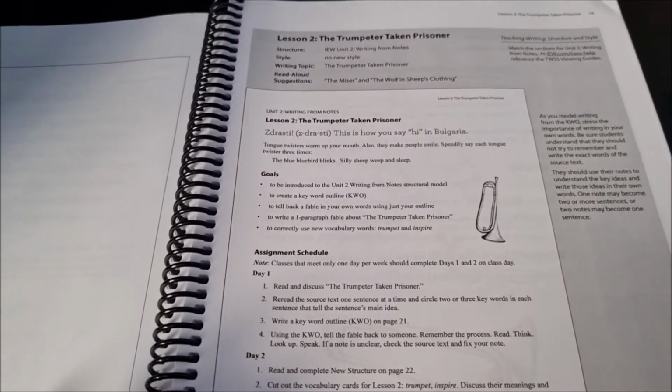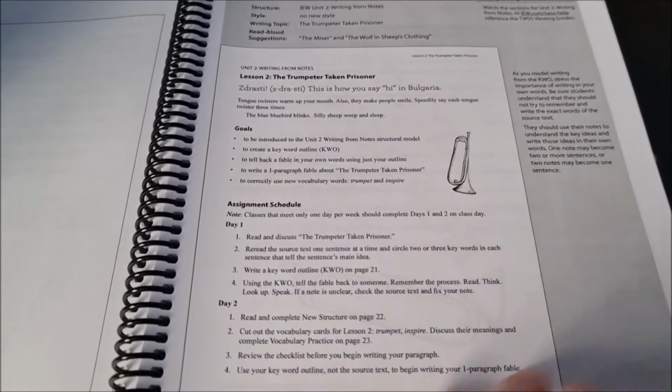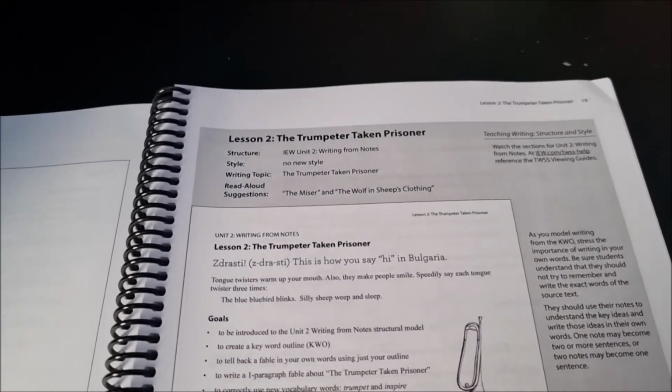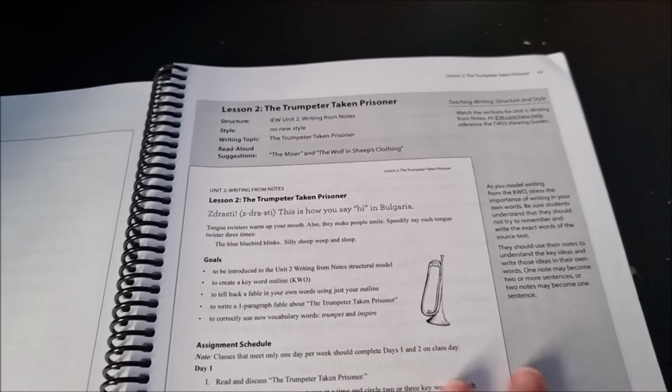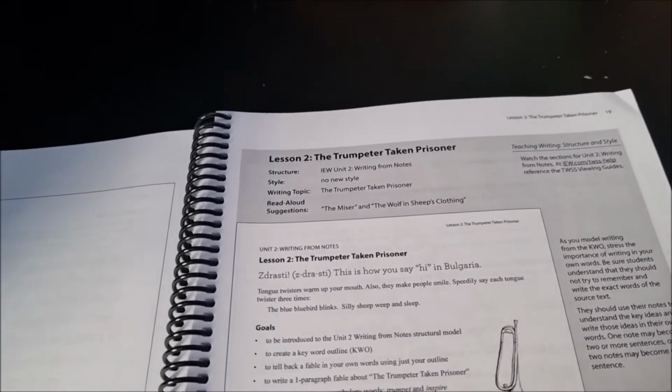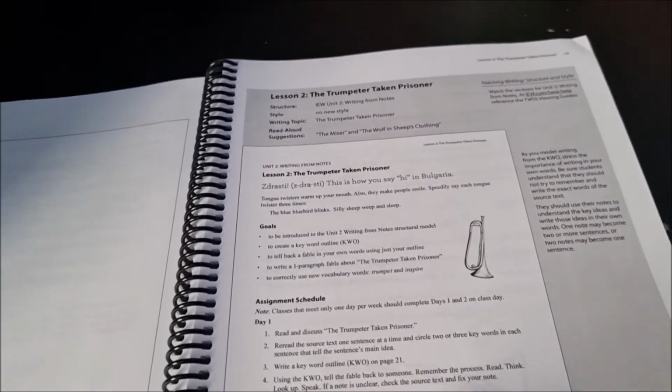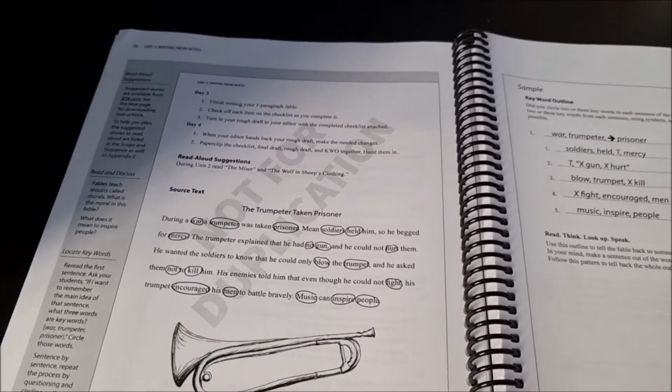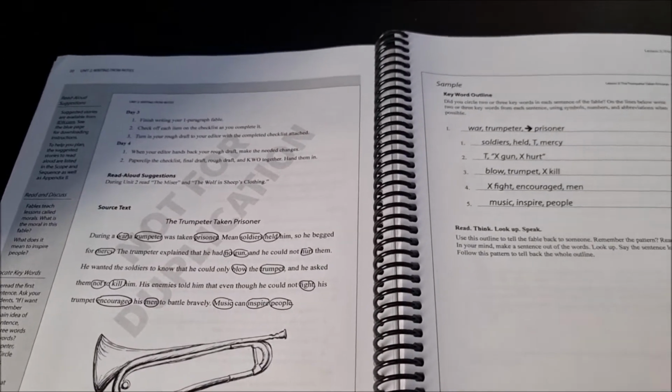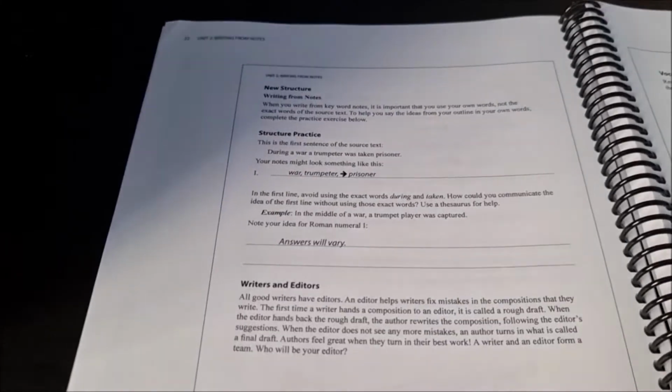Now we're on to lesson 2. Again, we've got our suggested schedule, we've got our read aloud suggestion, we've got our style. In this case, there is no new style. We're still practicing the same style of writing. You've got your model answer for your keyword outline, but remember, it gives you some more important information.